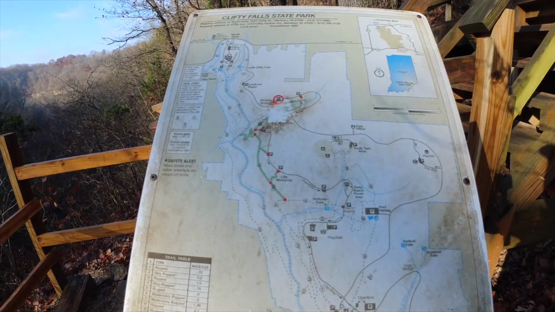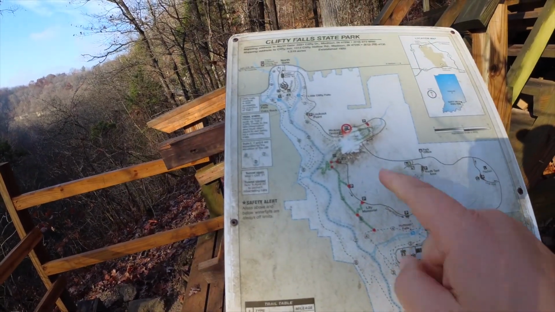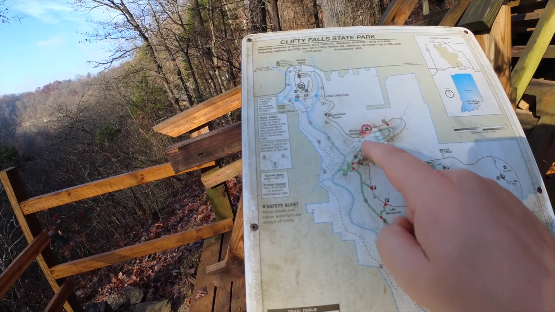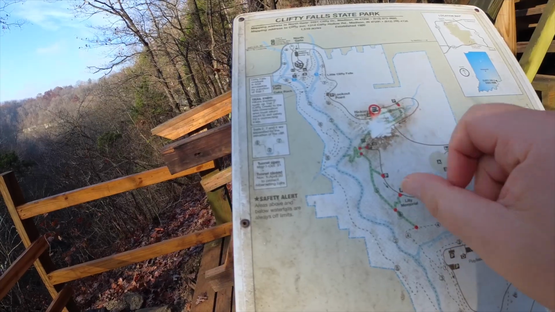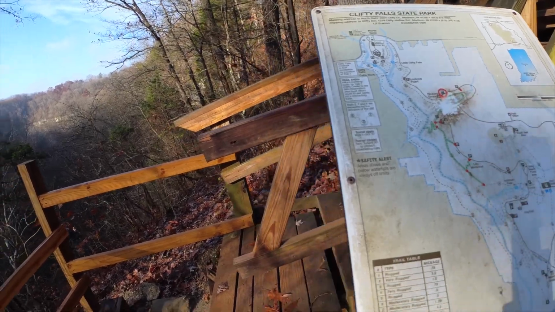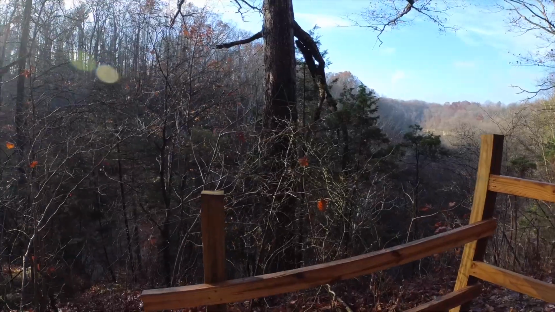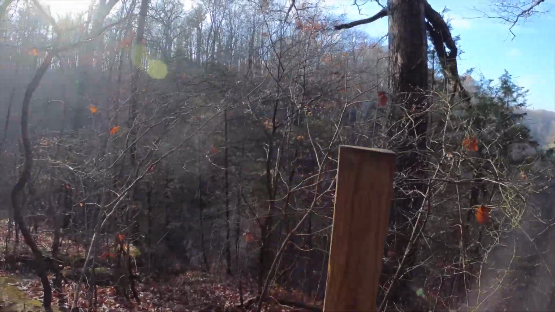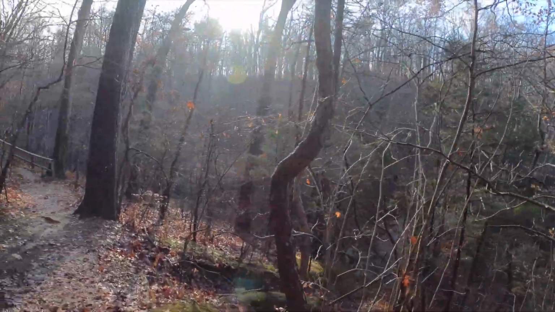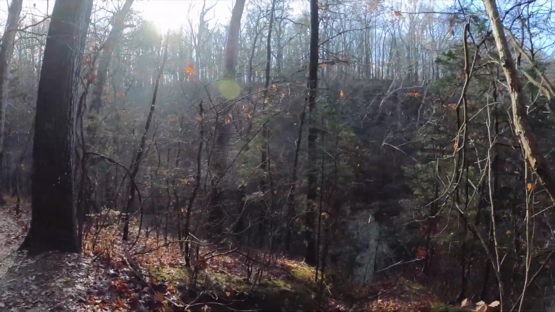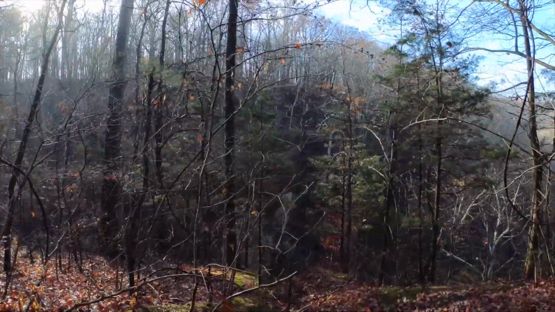Okay, so this map says we are here, and I'm pretty sure we just went around this corner, although there was no ladder. But I hear water, so maybe one of these is Tunnel Falls. Sometimes there's a sign.